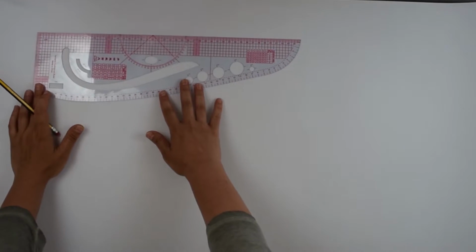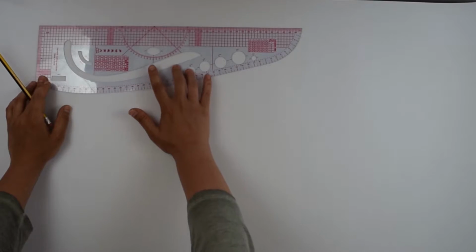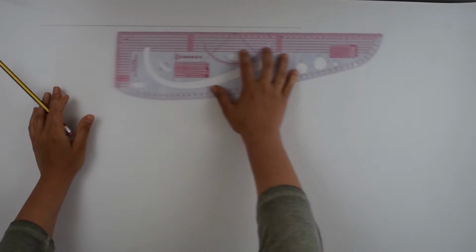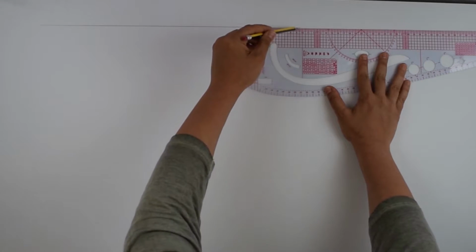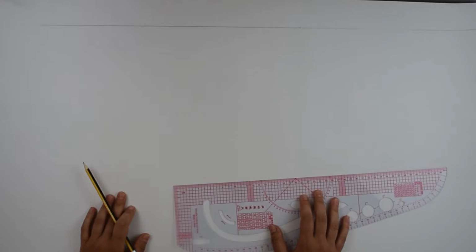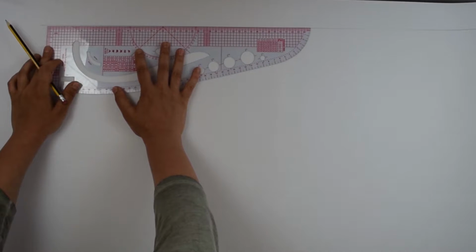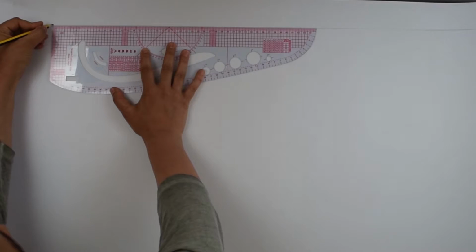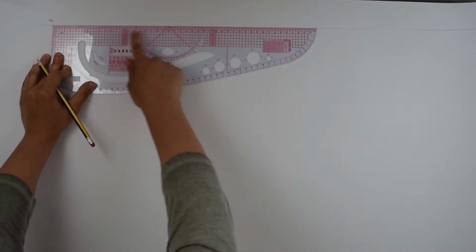First, let's outline the pattern. Start with a vertical line that is a bit longer than your body's overall length. It doesn't have to be an exact measurement, we are just outlining the pattern. Then, mark point A somewhere near the top of the line. It doesn't have to be right at the top because we are going to build up on the pattern from this point, so leave some inches by the end of the paper.